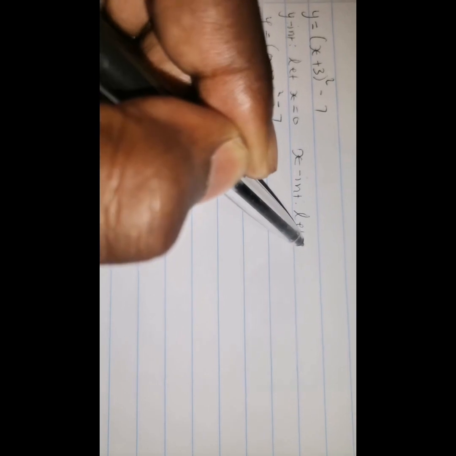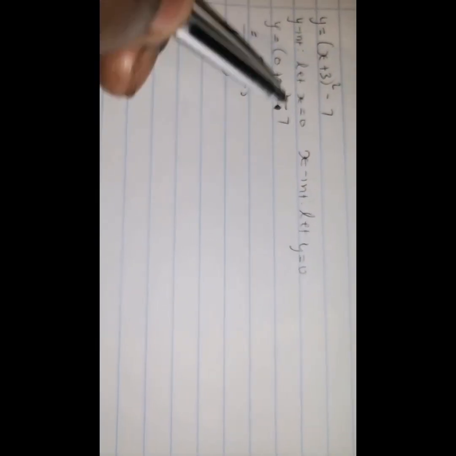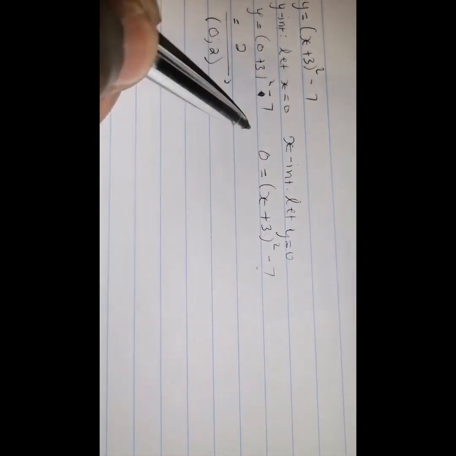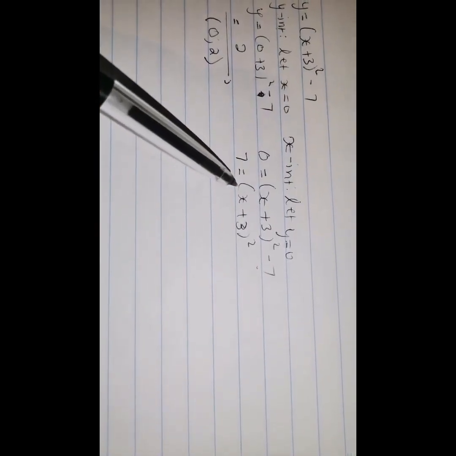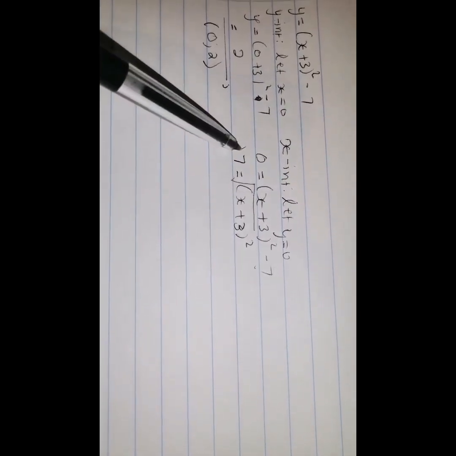Then the coordinate of the x-intercept: let y be 0. Now the coordinates are 0 equals x plus 3 squared minus 7. Transpose the 7 to this side, it is going to be positive 7 equals x plus 3 squared. Then you want to remove the squared. We introduce the square root on both sides.